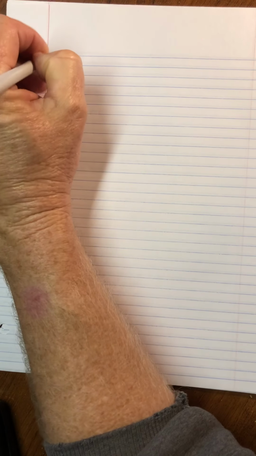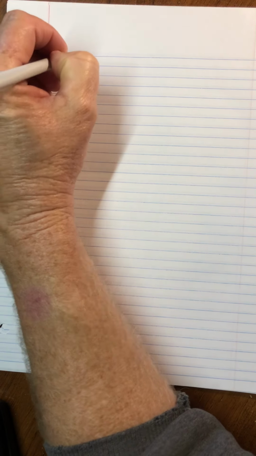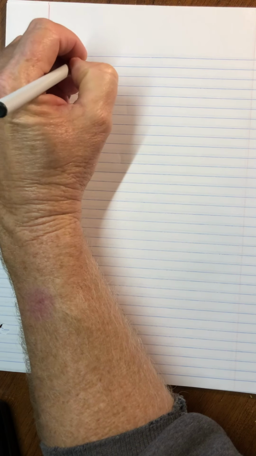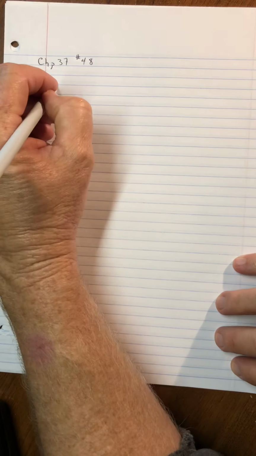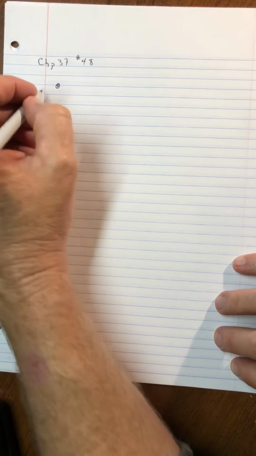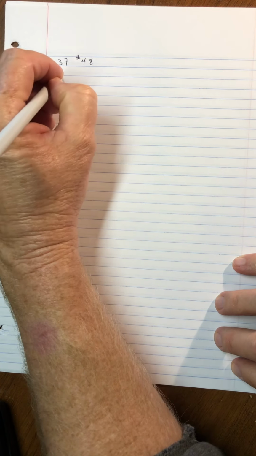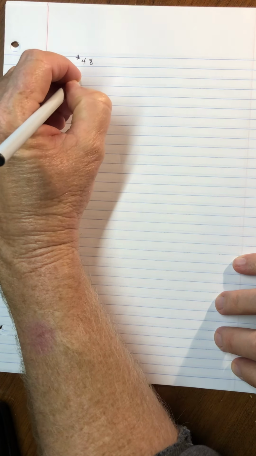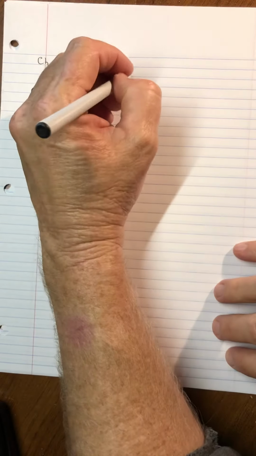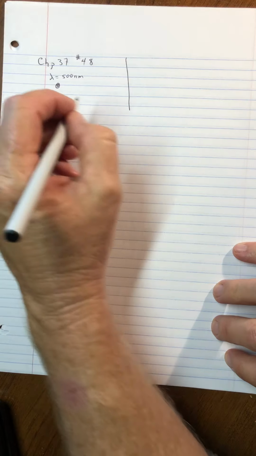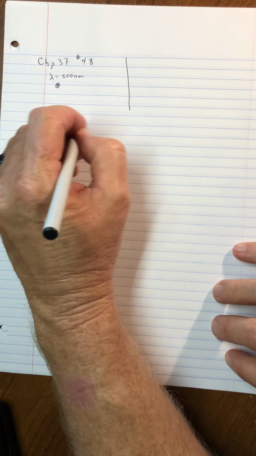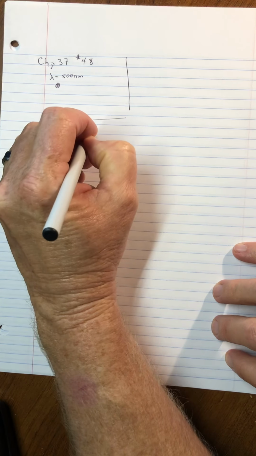All right, let me try another one here. How about chapter 37, number 48. And number 48 has this source. They do say the wavelength is 500 nanometers in the description of the problem, and they put a screen way over here at 100 meters.